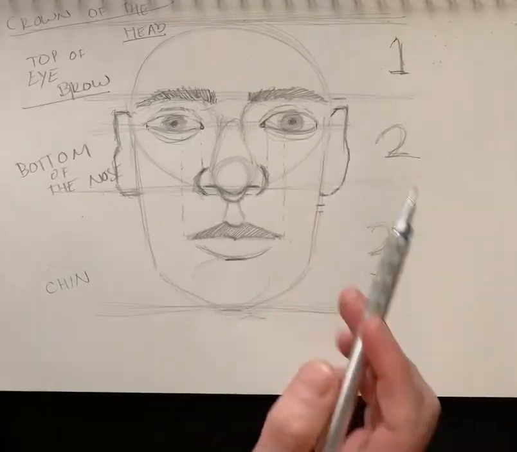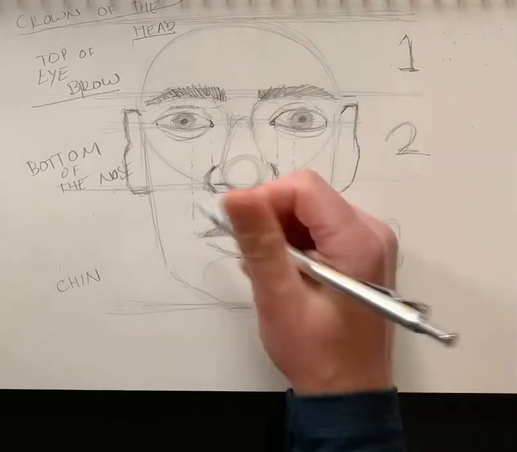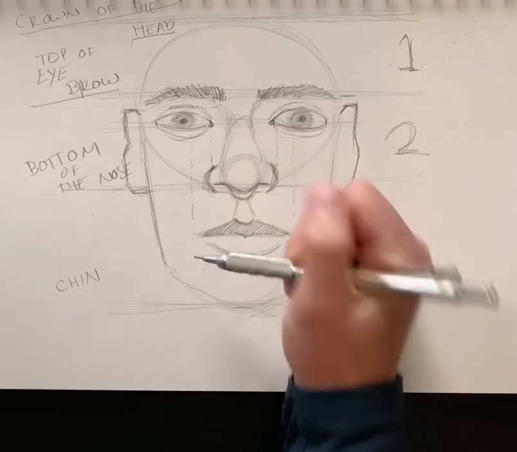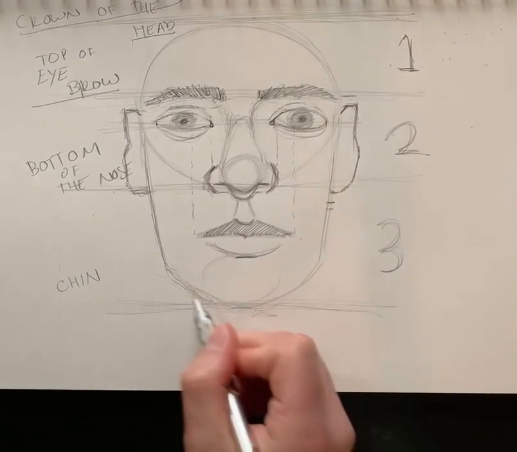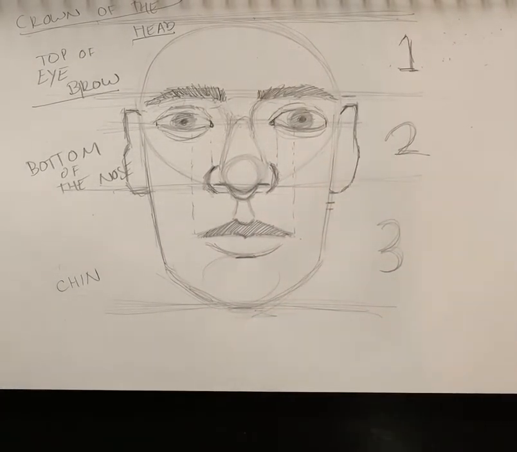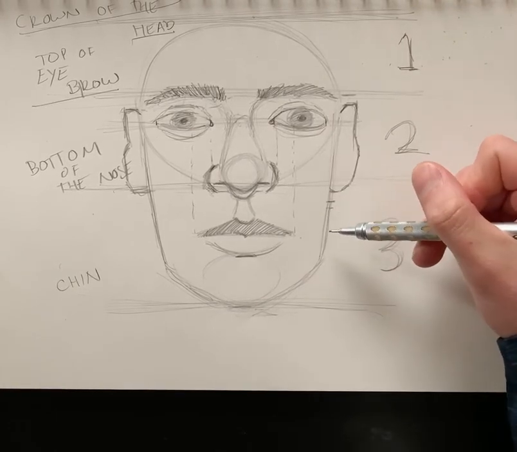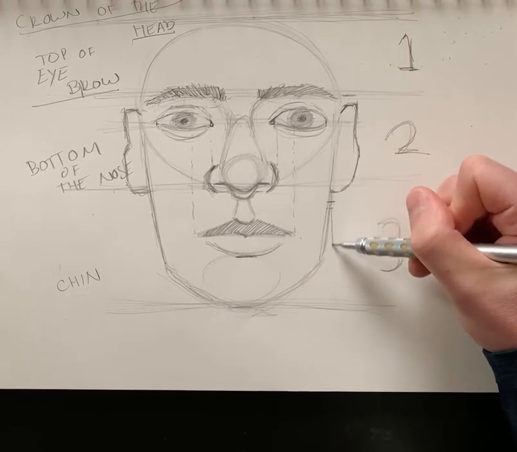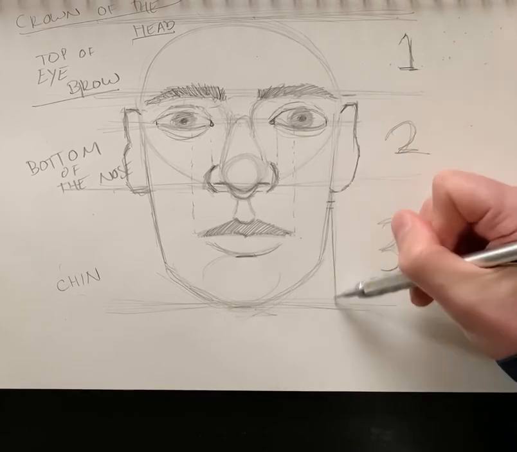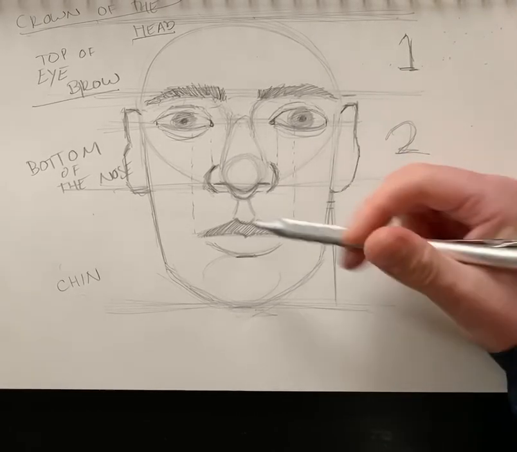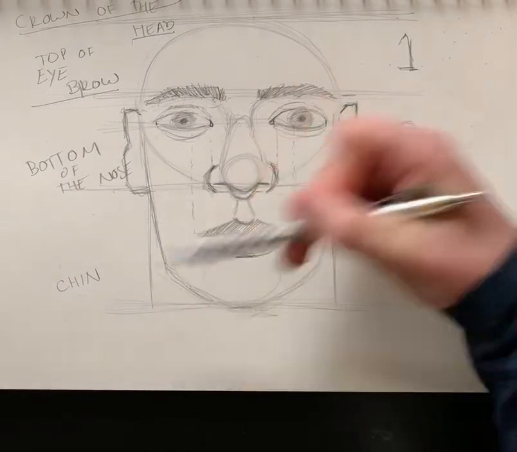Now, depending on the person you're drawing, if they're muscular or have a little bit of body fat, their neckline will differ. If they're a wrestler or super strong person, their neck may be way out here. Like if you look at The Rock, Dwayne Johnson, his neck's way out here, right?